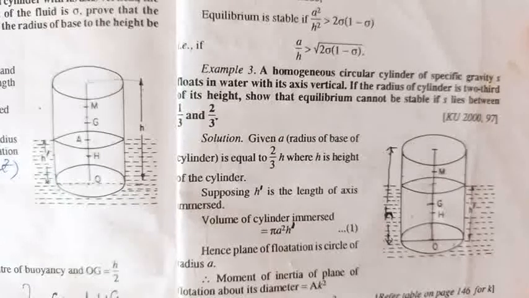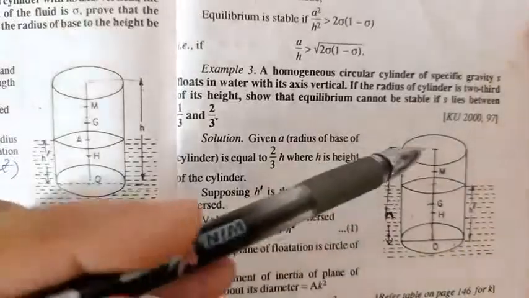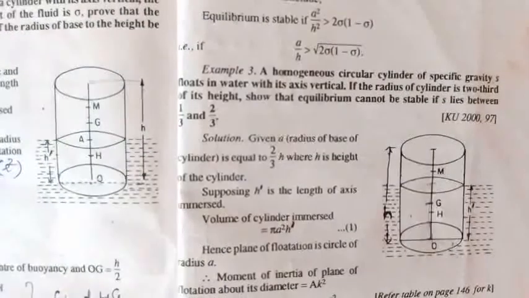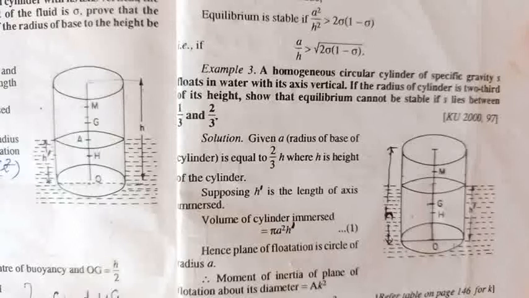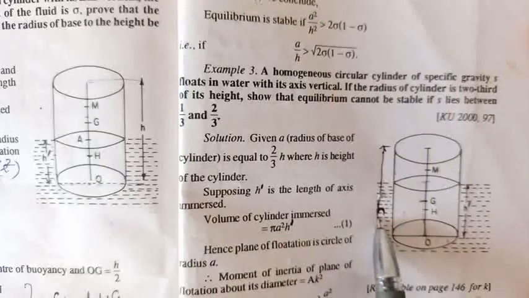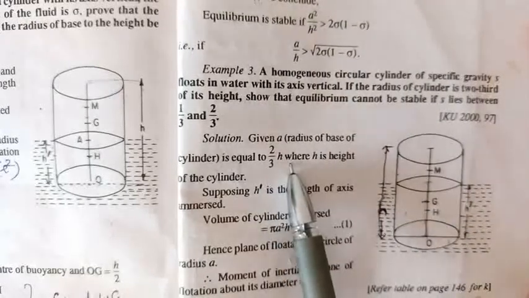Now to prove this, let us consider this represents a homogeneous circular cylinder having the specific gravity S. The cylinder is floating in water. This line is a vertical line which is the axis of the cylinder, and the radius of the cylinder is given to be 2/3 of the height. Let us take h as the height of the cylinder. So according to the question, the radius is 2/3 of this height h.